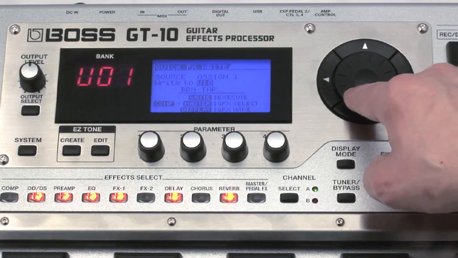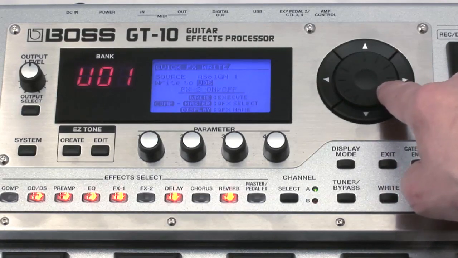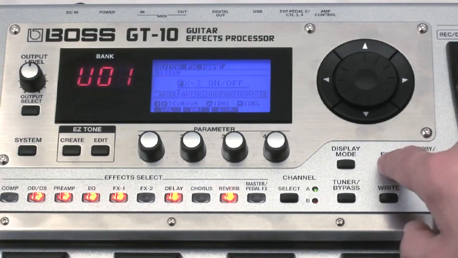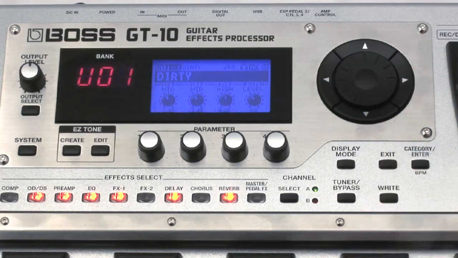You can also rename this preset by pressing the Display button. Press Write again to execute the save. Now your quick preset will be available in any patch.